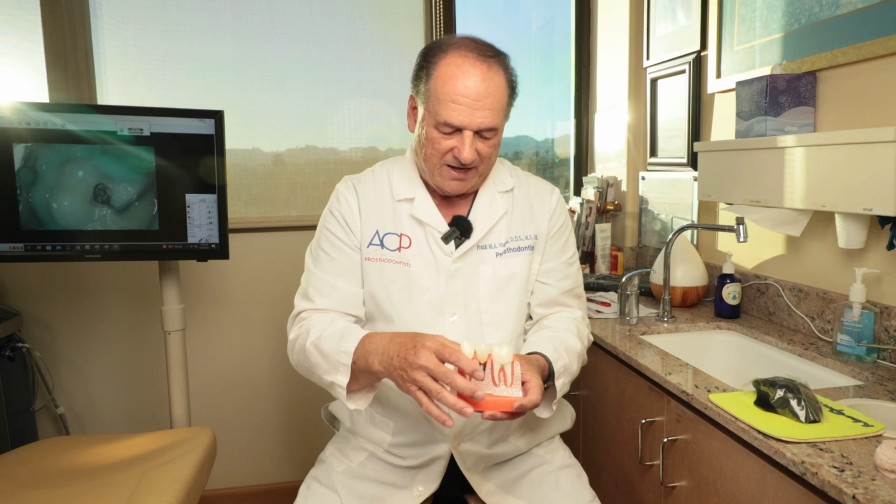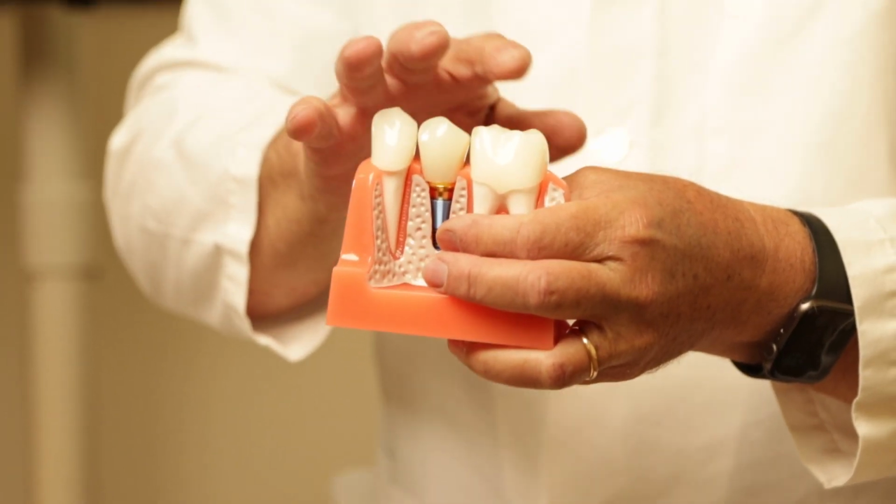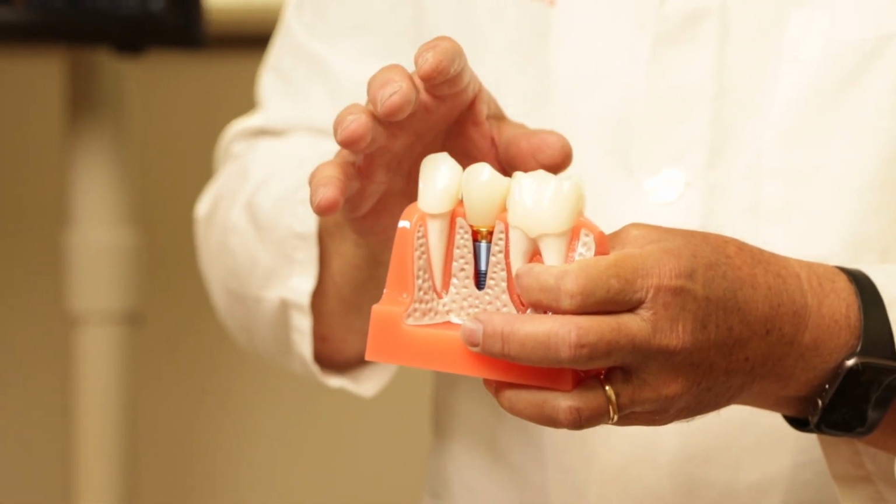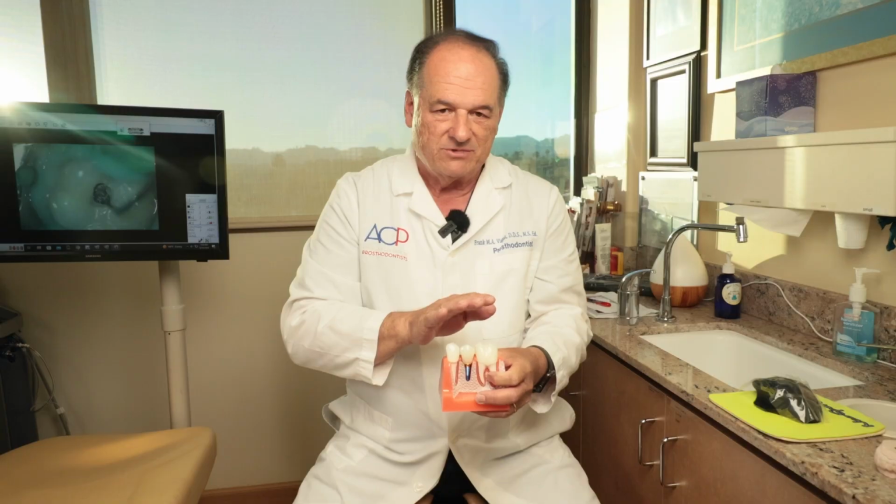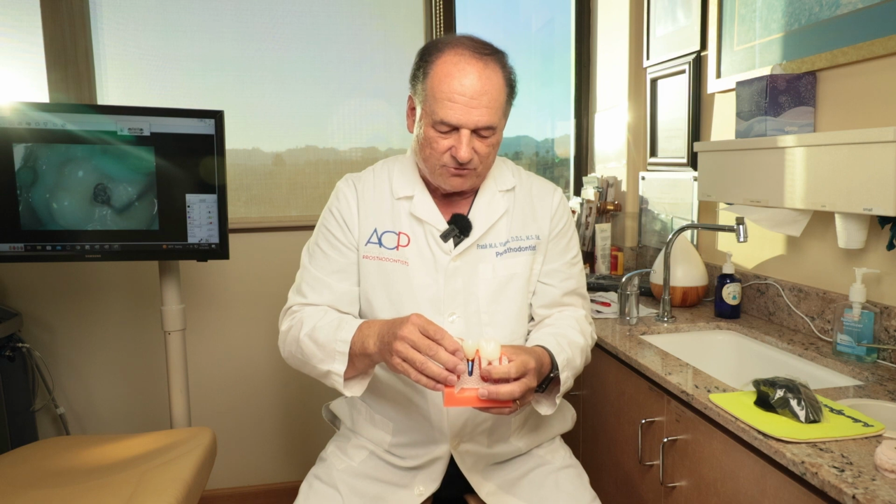Where's the advantage of that? Well, if these teeth never needed crowns, you leave them alone. If they needed crowns, well, why not put a bridge?